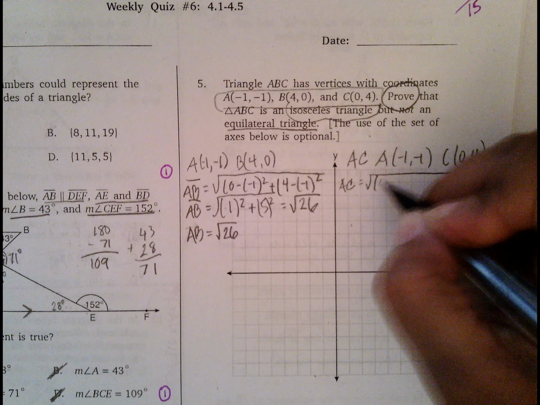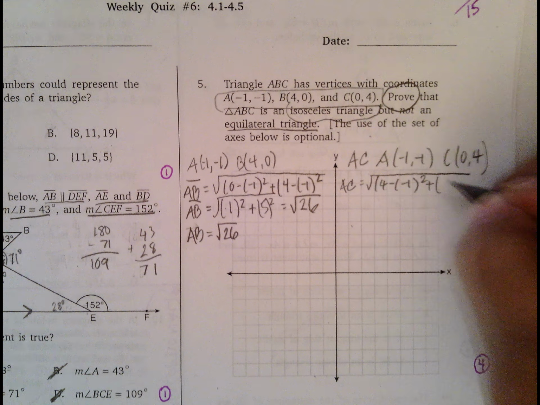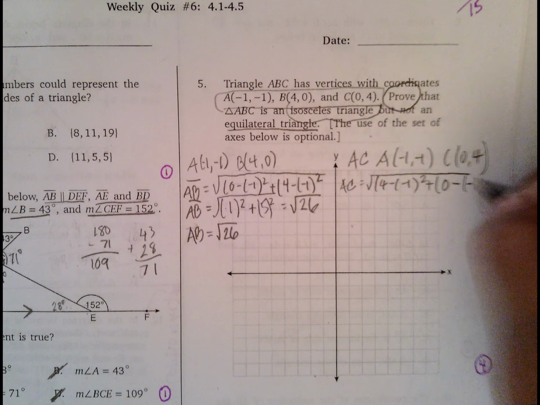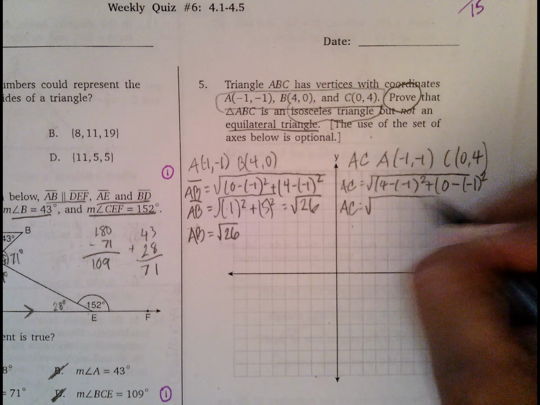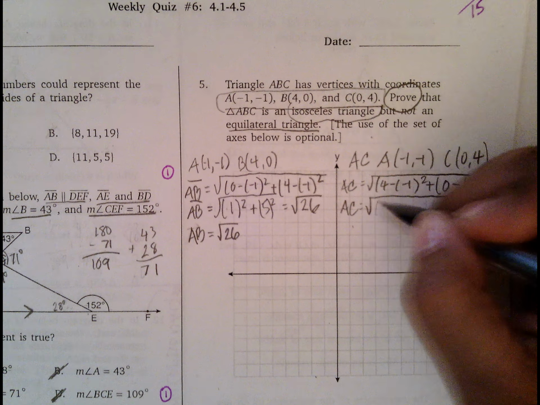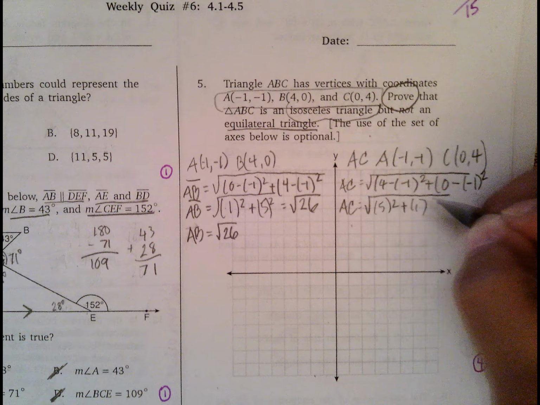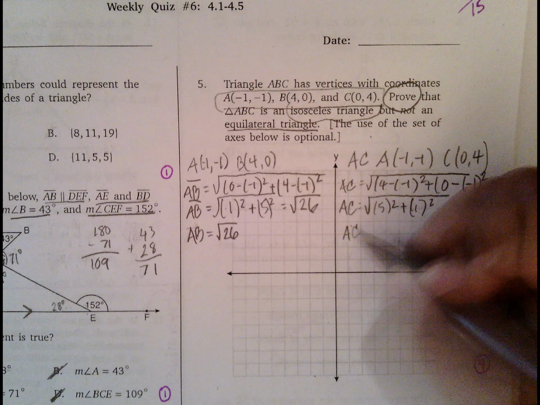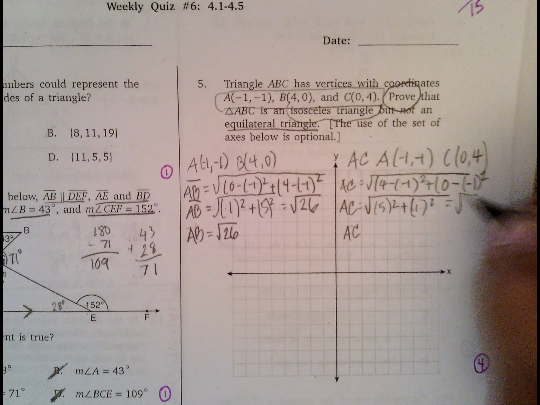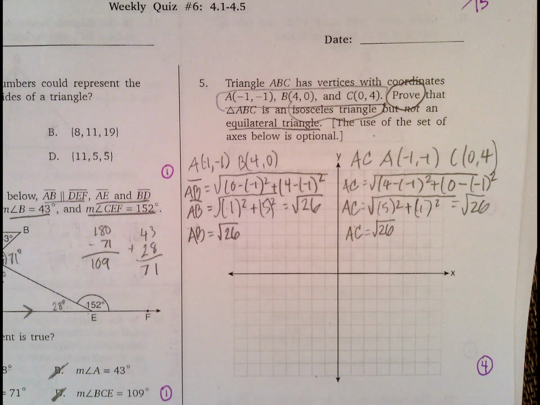AC is equal to the square root of 4 minus negative 1 squared plus 0 minus negative 1 squared. 4 minus negative 1 is going to give me 5 squared. 0 minus negative 1 is going to give me 1 squared. So that means that the length of AC is the same, radical 26. So I've proven just through math that side AB and side AC are the same length.